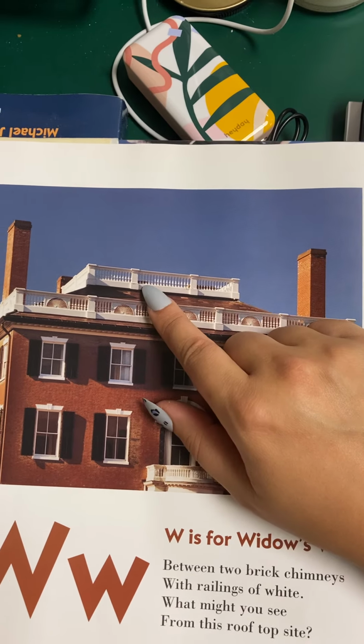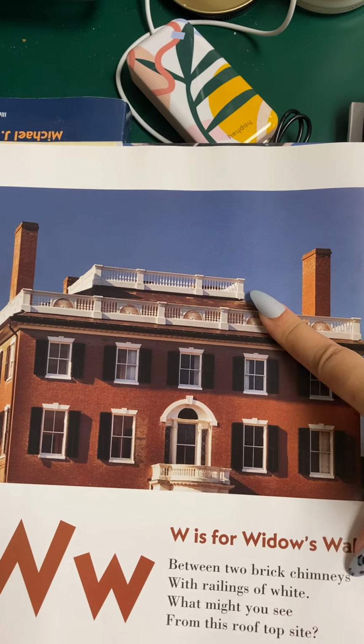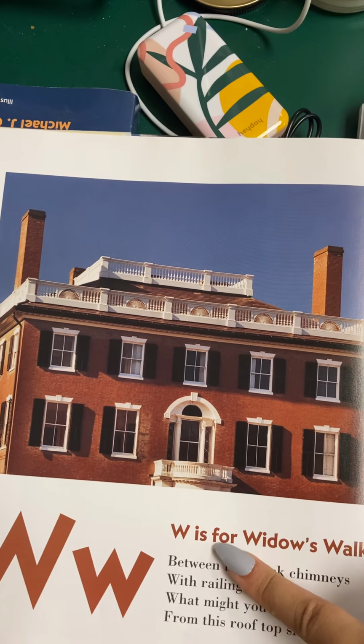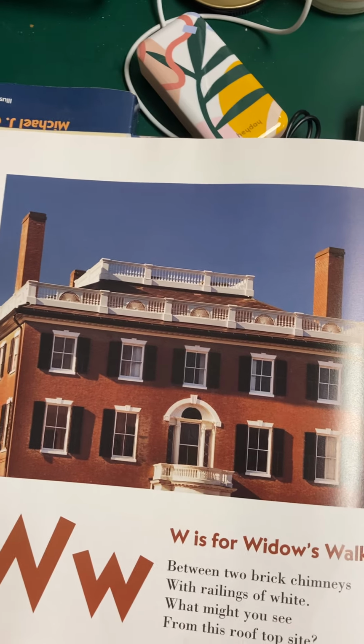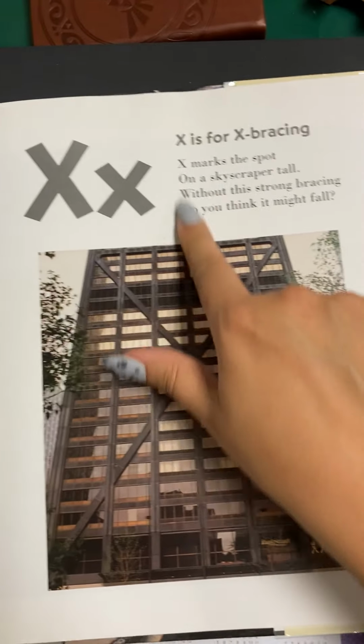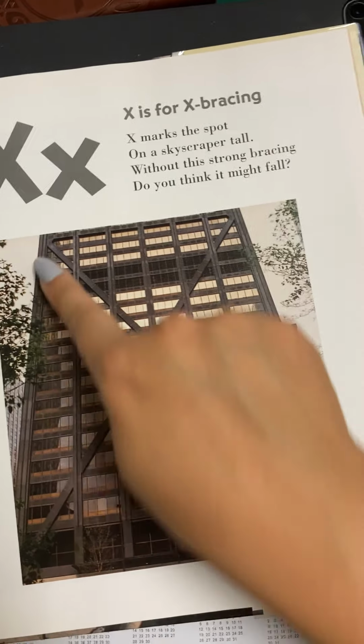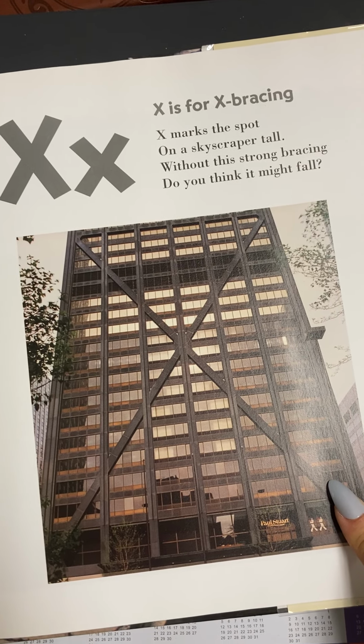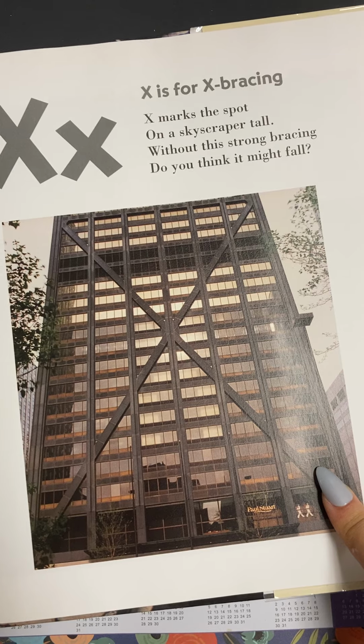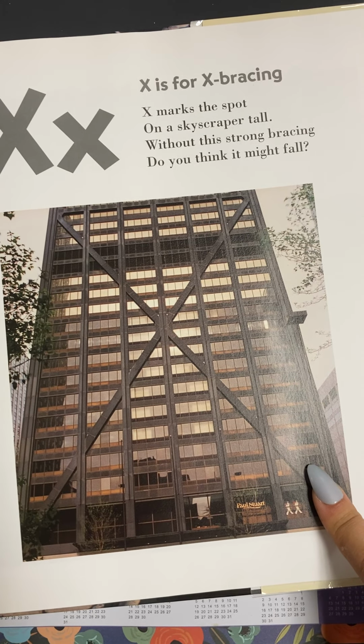I like in Mary Poppins, they kind of use their widow's walk to shoot cannons, but that's ill-advised in most places. Anyway, X. X is for X bracing. X marks the spot on a skyscraper tall. Without this strong bracing, do you think it might fall? So this is really cool.